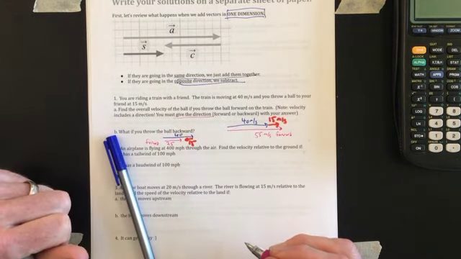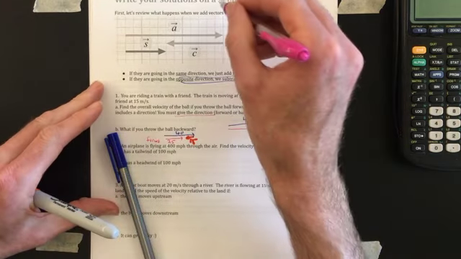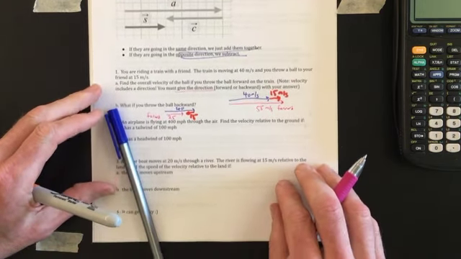So I'm kind of running out of space here, but hopefully, if you did this on a separate sheet of paper, you're going to give yourself enough space.